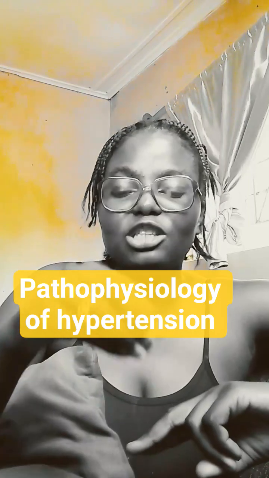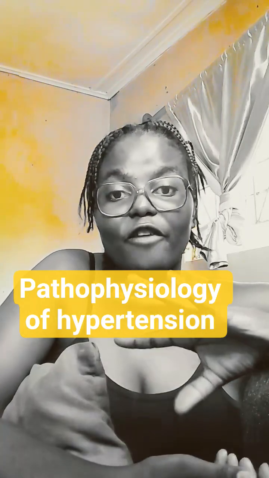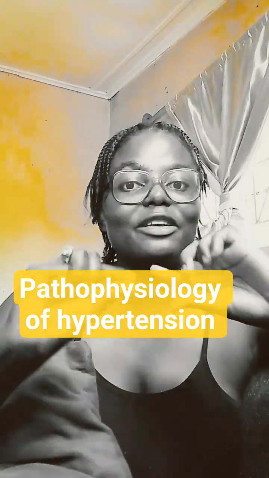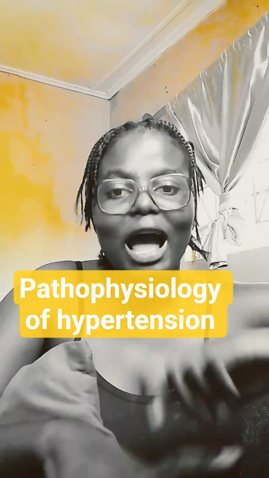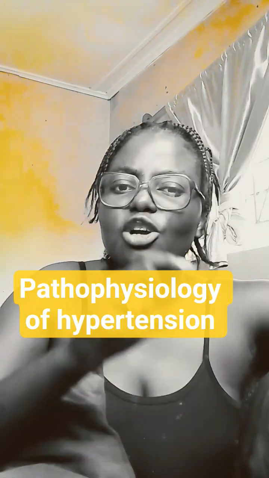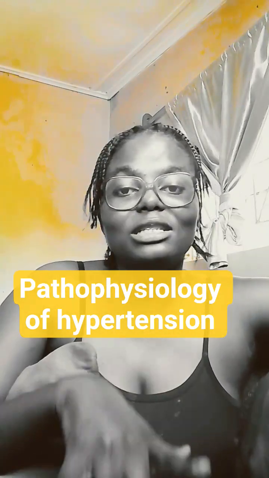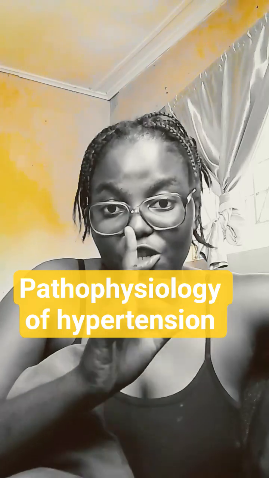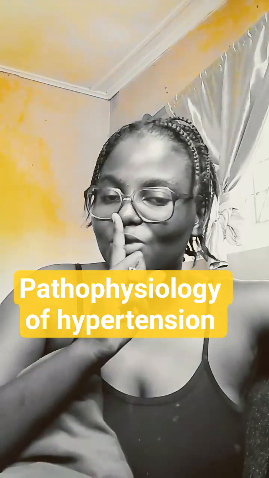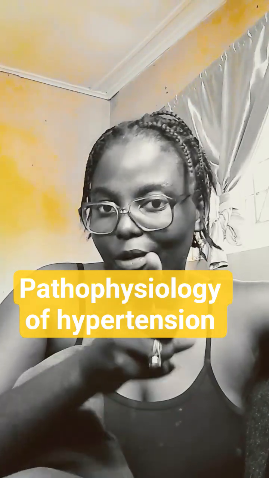So angiotensin 2 has the effect of vasoconstriction. It's going to cause the blood vessels to narrow. And once the blood vessels narrow, it's going to cause the adrenal gland to produce aldosterone. When aldosterone is released, this is now where the problem begins.